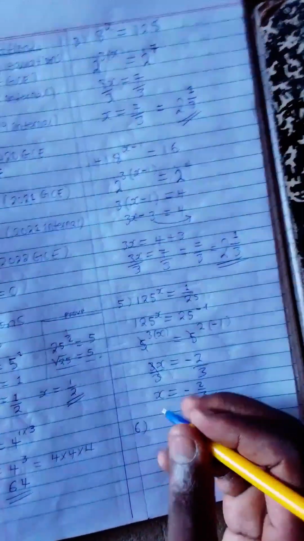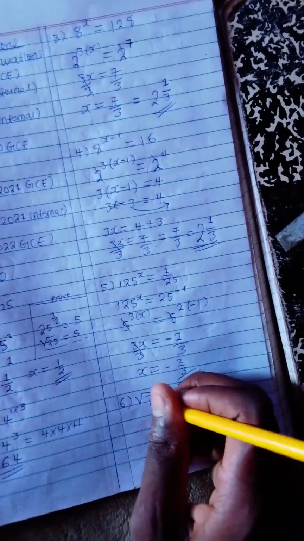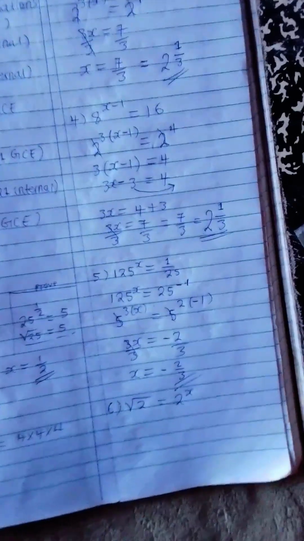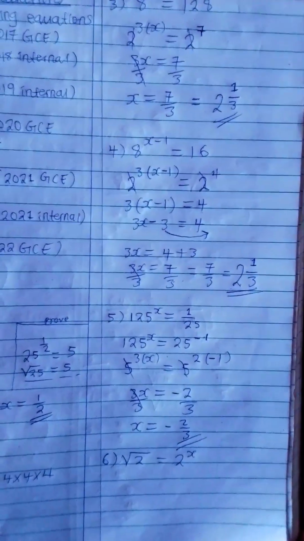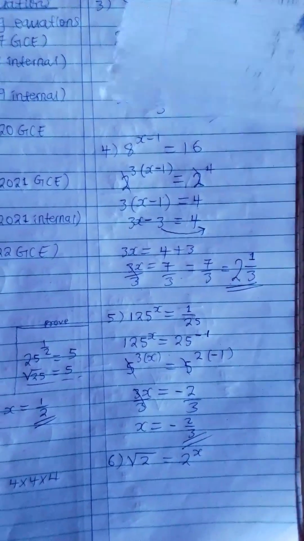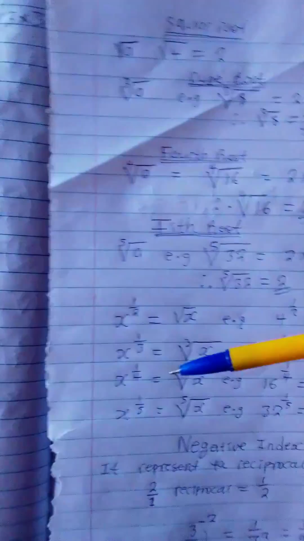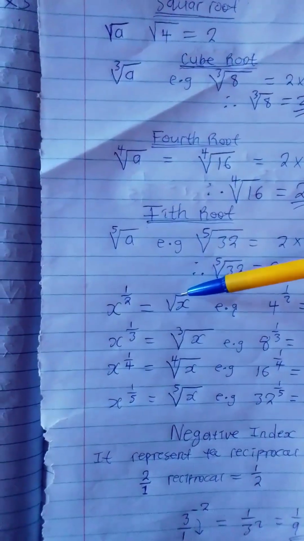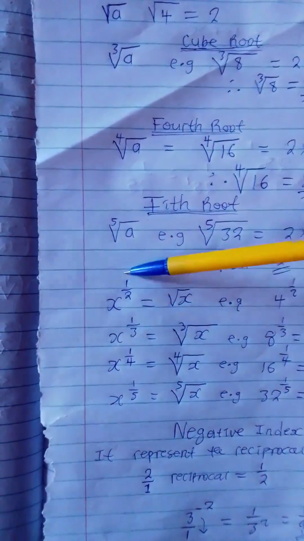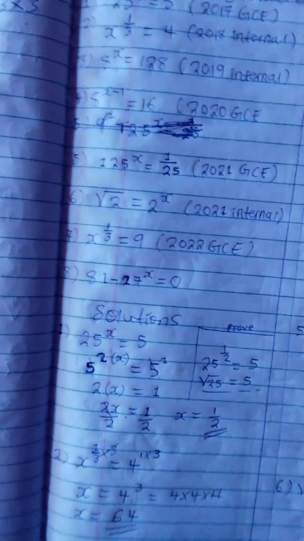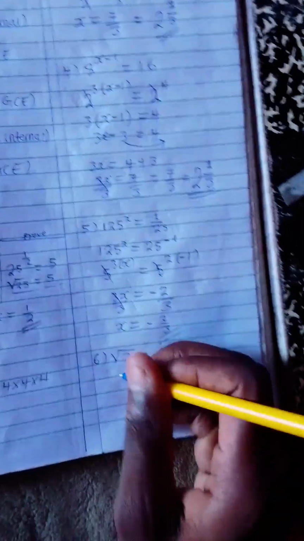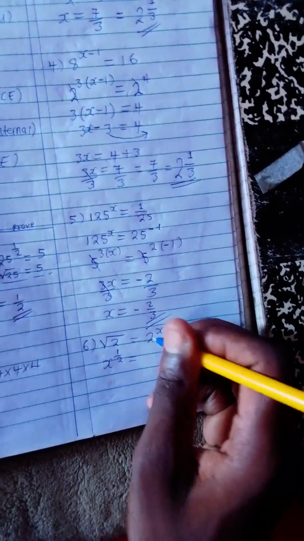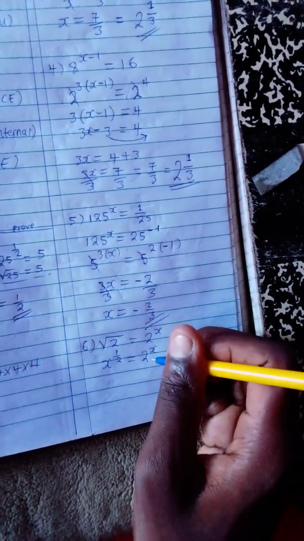Question 6 is simple. You have got square root of 2 should be equal to 2 to the power x. So you can deal with the square root. Remember, this also comes back to this. I told you that anything raised to the power 1 over 2 is the same as the square root of x. So in short, the square root of x is the same as x to the power 1 over 2. So this means that the square root of 2 is the same as 2 to the power 1 over 2, and then should be equal to 2 to the power x.